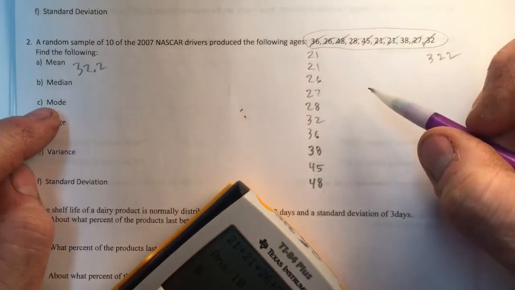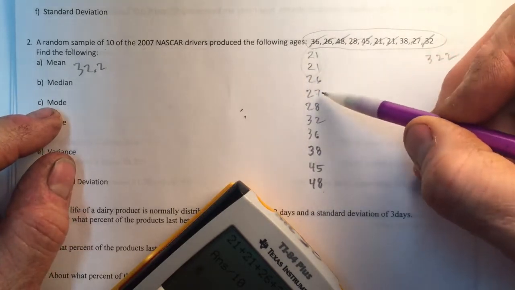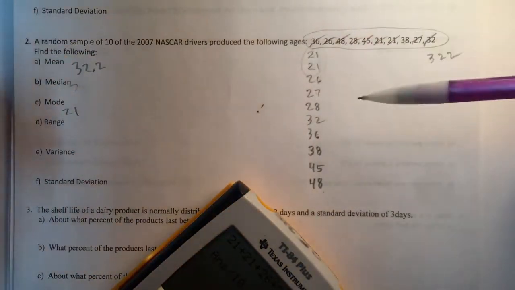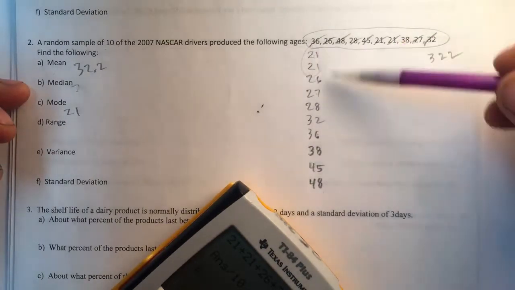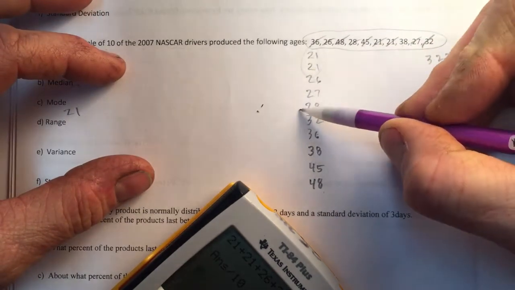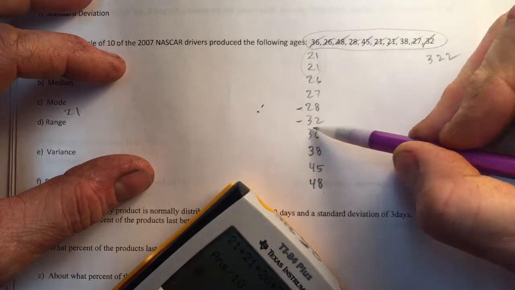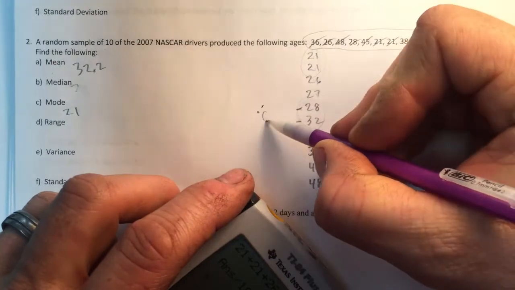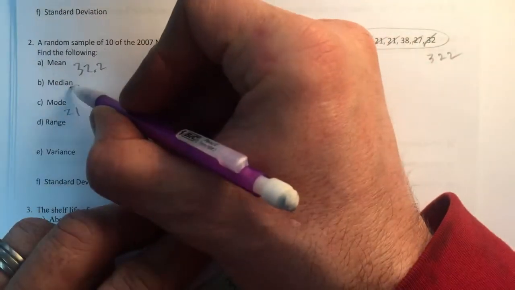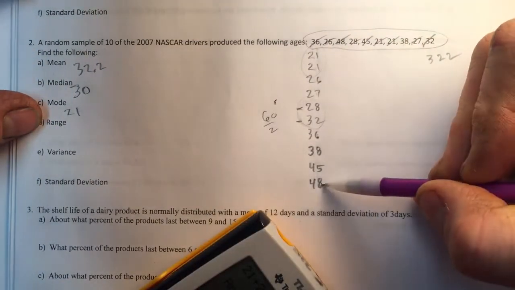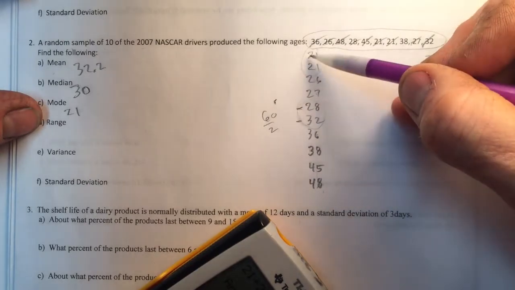Okay. My mode, what do I have the most of? Looks like I got 2 21s. Oh, I skipped median. All right, on median then. Median is the middle number, or in this case, since there's an even number of numbers, it's the 2 middle numbers divided by 2. So 1, 2, 3, 4, 5. Right here. These are my 2 middle ones. Look here, I got 4 on this side, I got 4 on that side. So I add these 2 together, which would be 60. Divided by 2 is 30. So this is 30. My range, the highest one minus the lowest one. So I do 48 minus 21, which is 27.